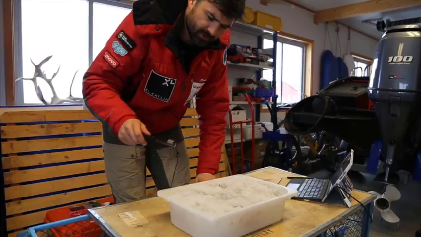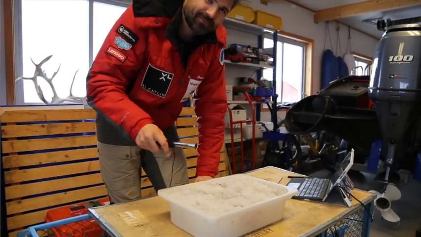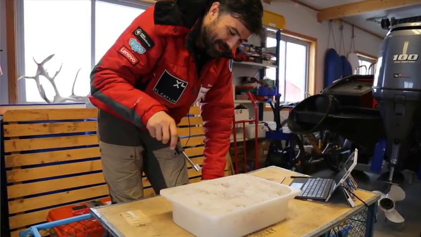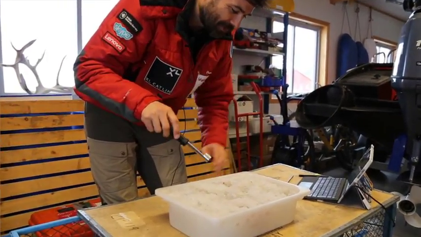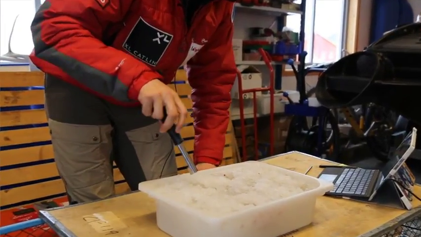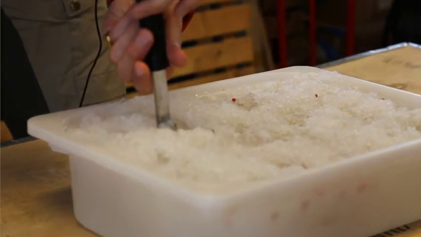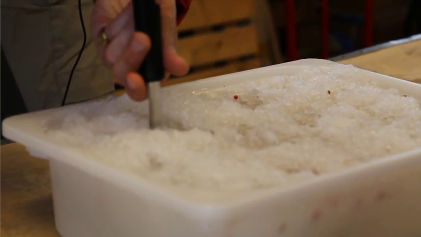So I'm just going to start off a couple of holes here from earlier. This is the same tray we used earlier on for some of the plastic sampling when we did it this morning. So I'm going to take one sample, and do follow along. Good twisting motion.